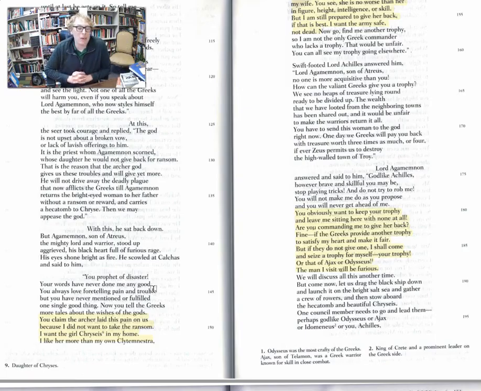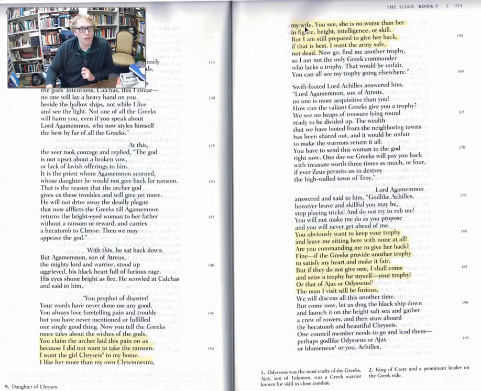And Agamemnon is not happy with this. Agamemnon is furious that he might have to lose Chryseis. And I think this is telling, right? You claim that Archer laid this pain on us because I did not want to take the ransom. I want the girl Chryseis in my home. I like her more than my own Clytemnestra, my wife.